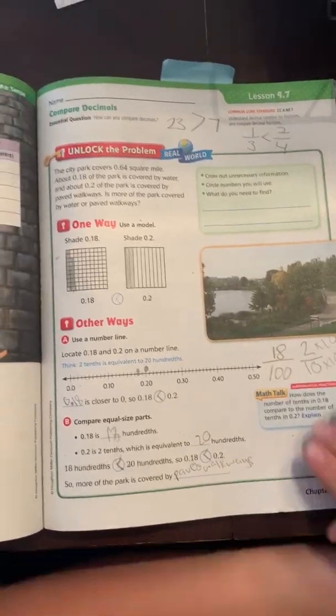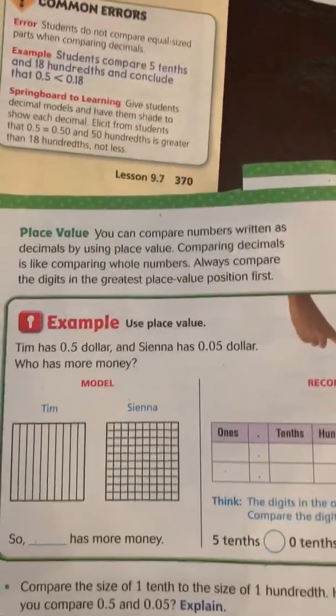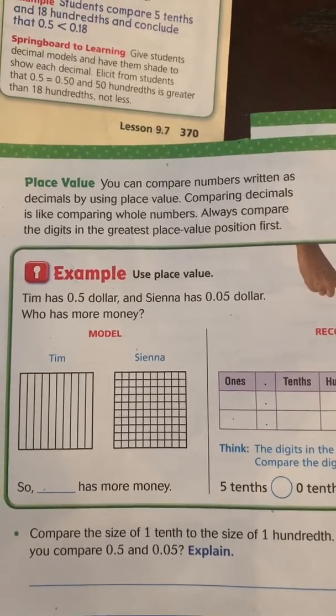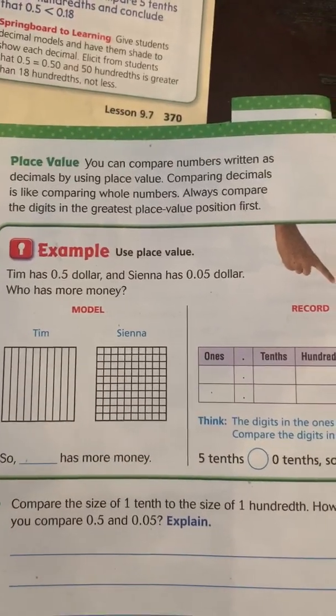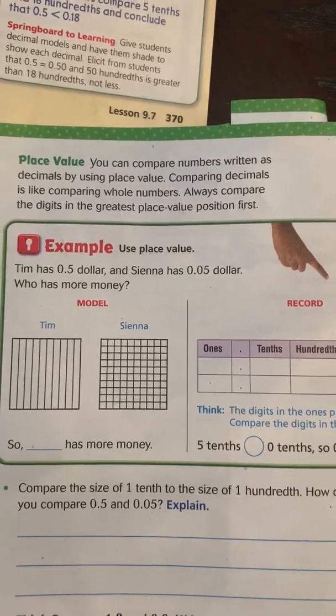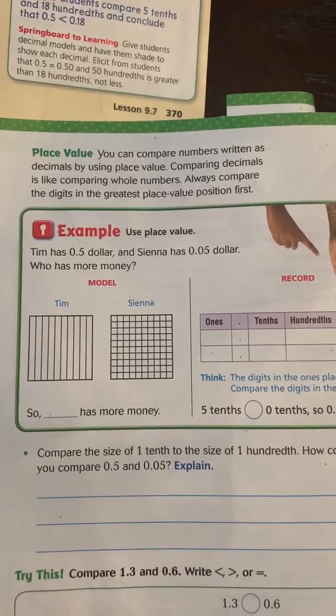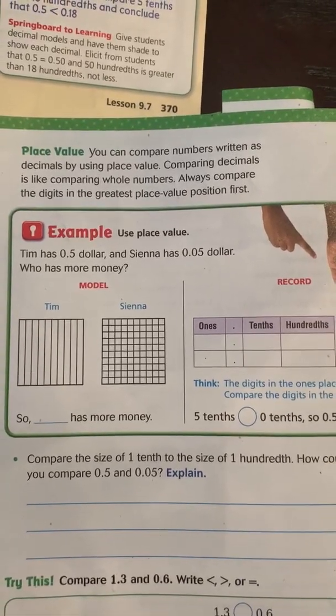Go ahead and turn the page for me. Okay. So you can compare numbers written as decimals by using place value. Comparing decimals is like comparing whole numbers. Always compare the digits in the greatest place value position first.